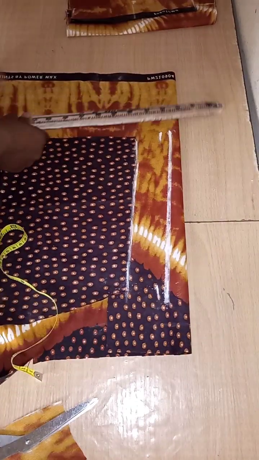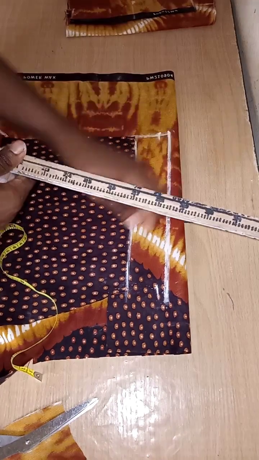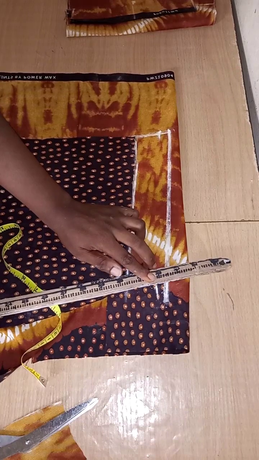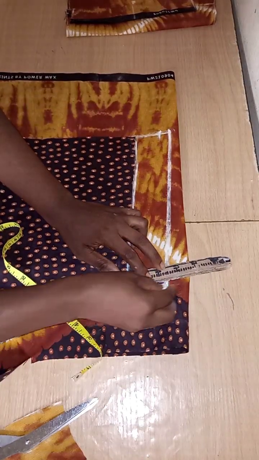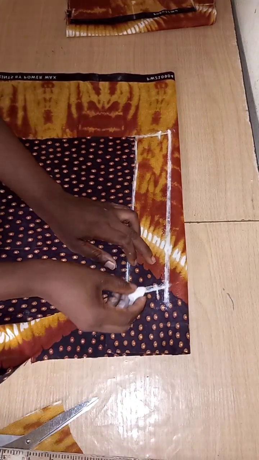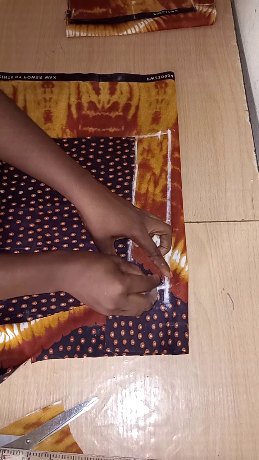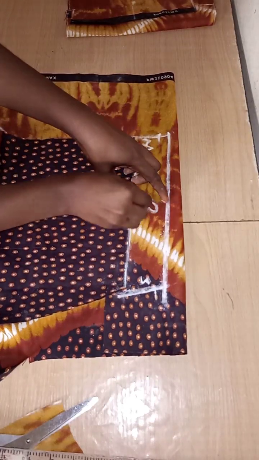Okay, so I'll connect the line and connect this as well. Like this. So also indicate side and middle, and indicate this is for the back.